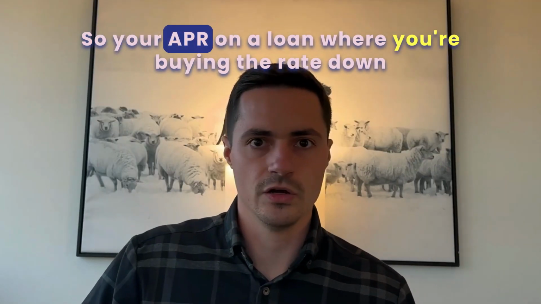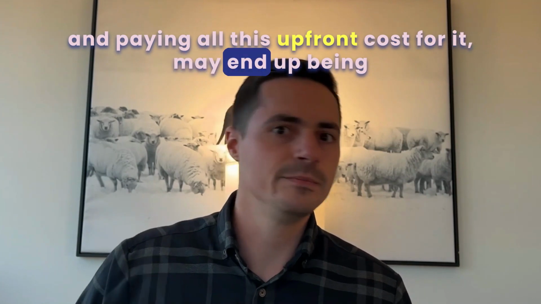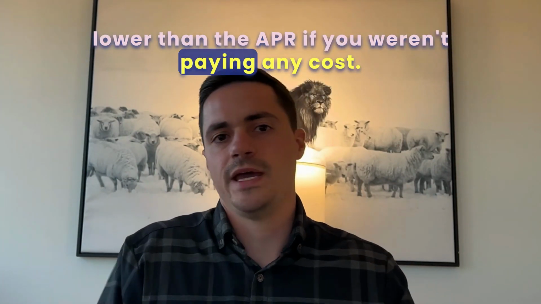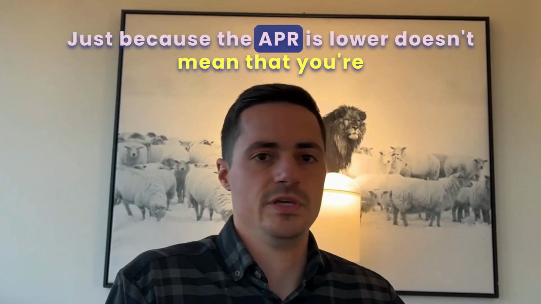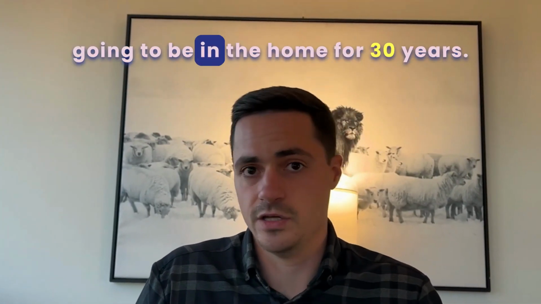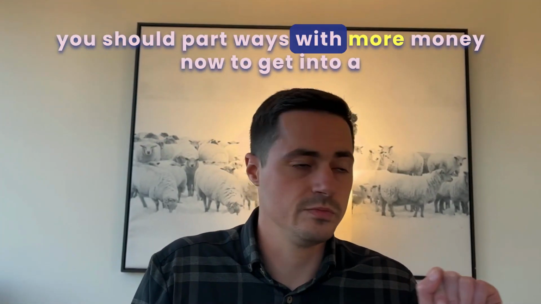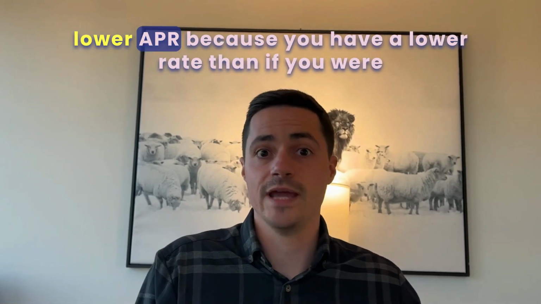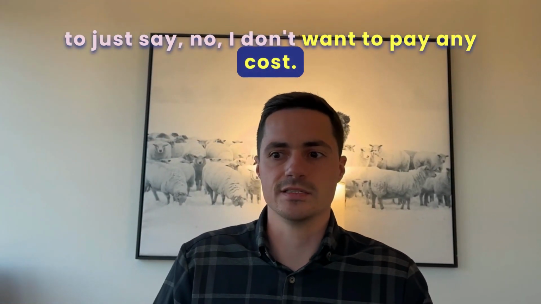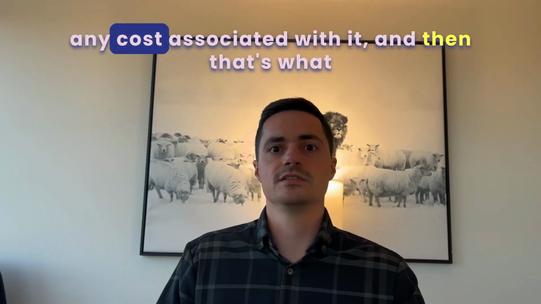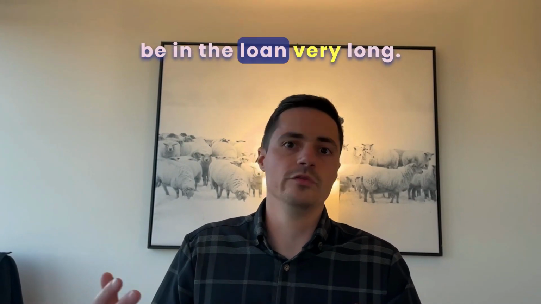So your APR on a loan where you're buying the rate down and paying all this upfront cost for it may end up being lower than the APR if you weren't paying any cost. But that doesn't necessarily mean it's a good idea. Just because the APR is lower doesn't mean that you're going to be in the home for 30 years, or in the mortgage for 30 years, or that you should part ways with more money now to get into a lower APR because you have a lower rate, than if you were to just say, no, I don't want to pay any cost, I just want the mortgage rate that doesn't have any cost associated with it, and then that's what I'll pay monthly, especially if you're not going to be in the loan very long.